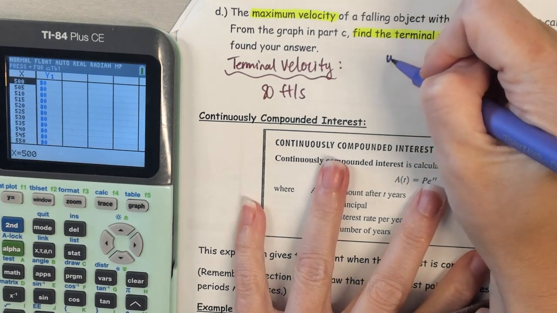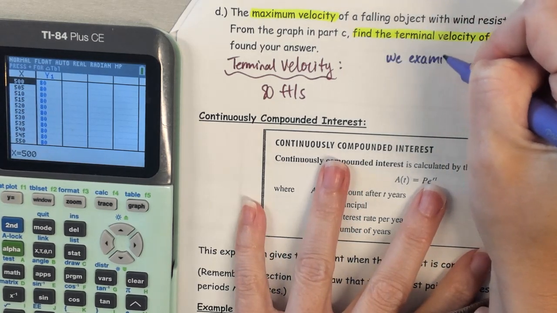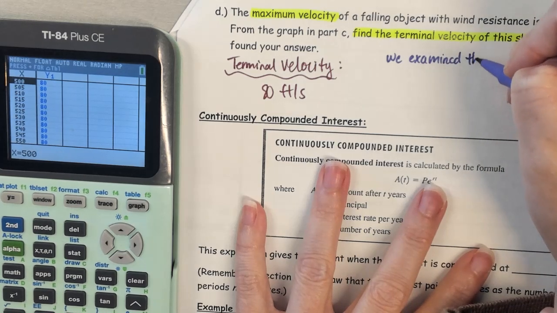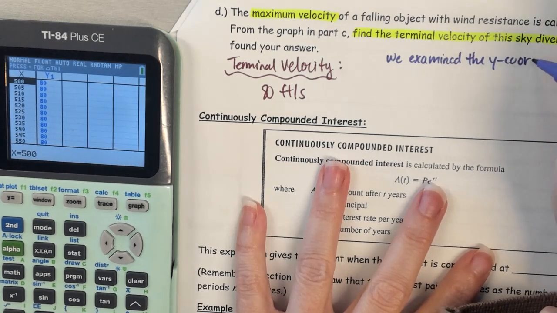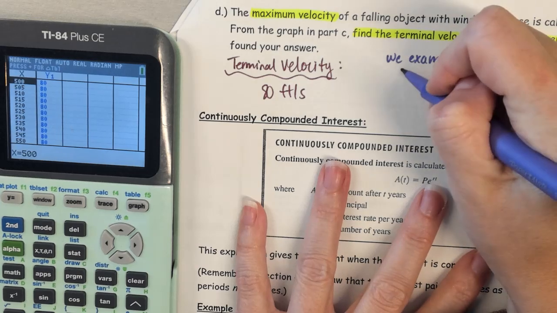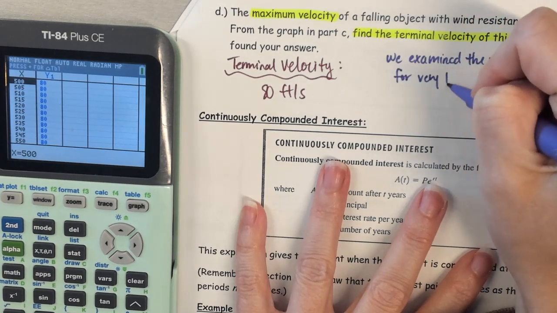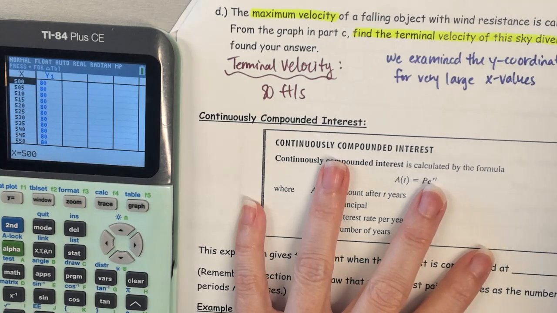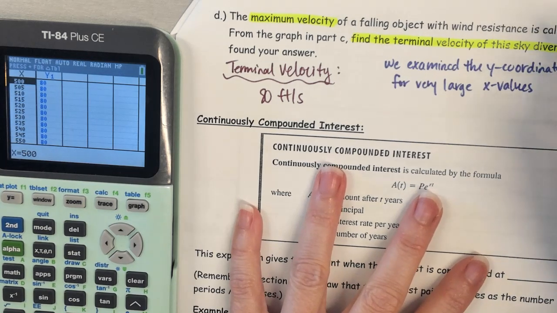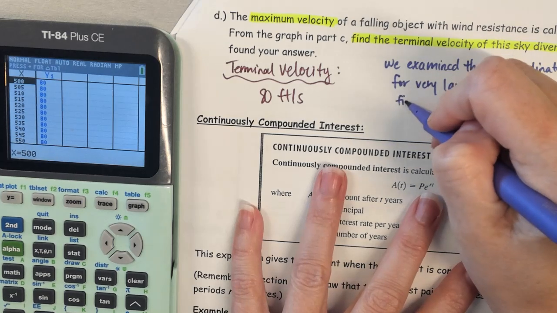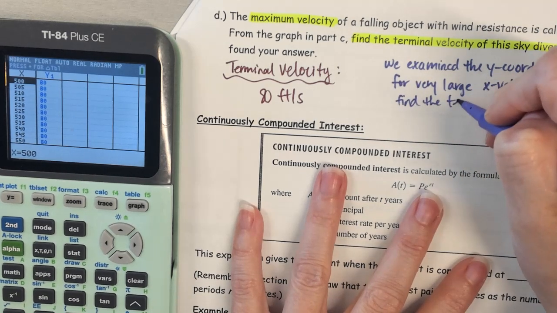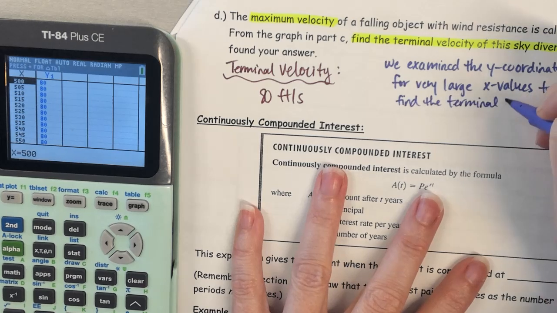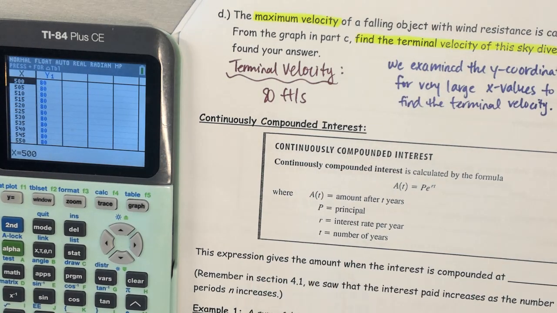So we examined the y coordinate for very large x values to find the terminal velocity.